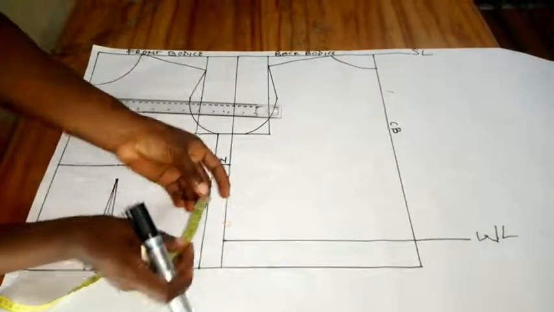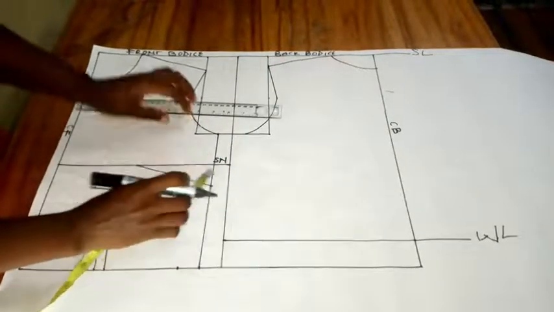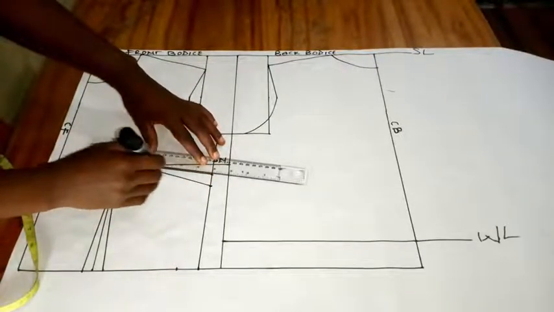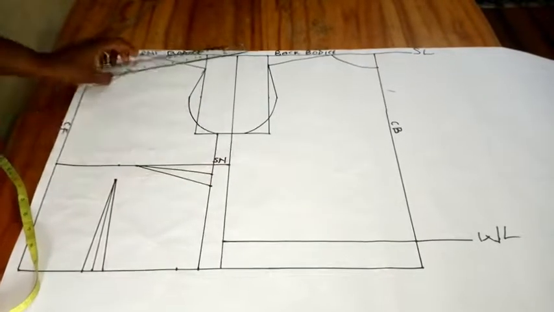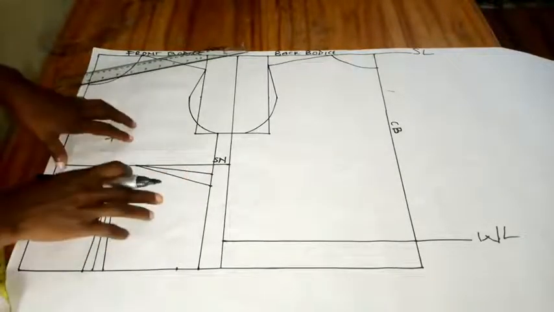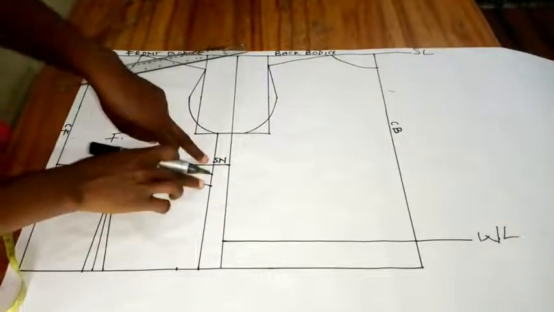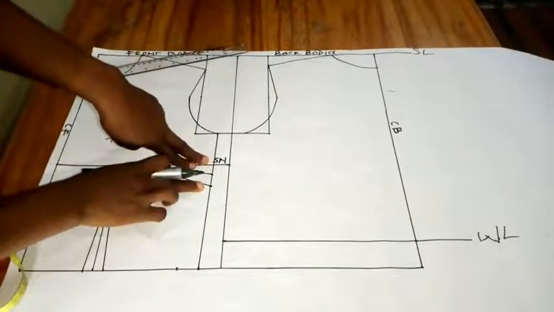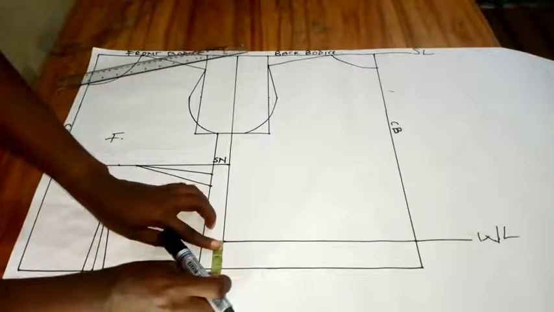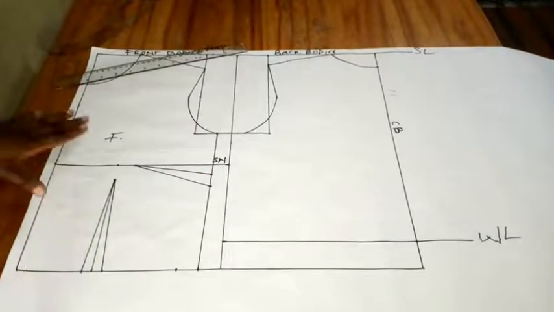I'm getting 0.75. Then I'll mark it and connect it to the nipple point again, this way. So I've just created my bust dart. You must always make sure that the difference between your front and back bodies is what makes up your side bust dart, which is this 1.5 here. If you check, you see I have 1.5 here and I have the same 1.5 here. So that's it for the front.